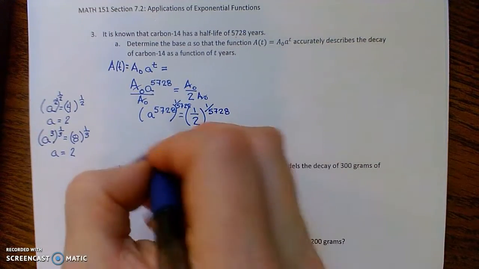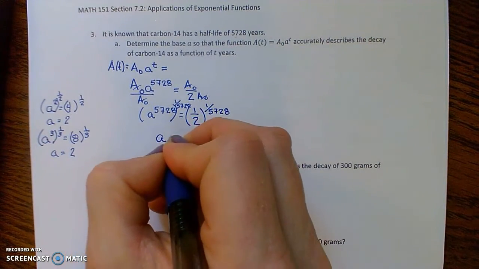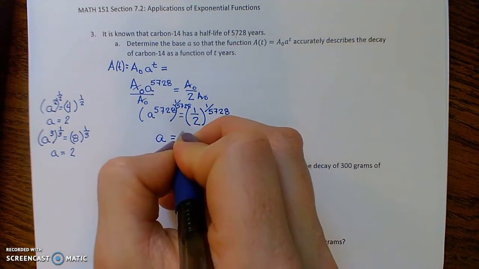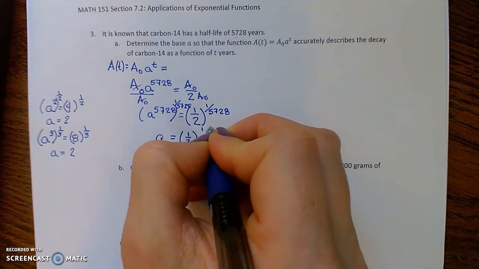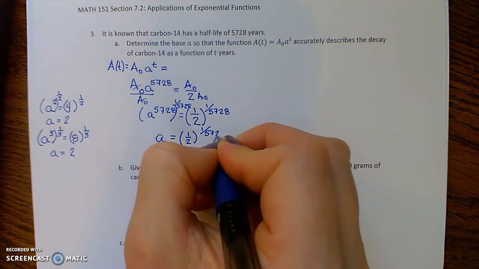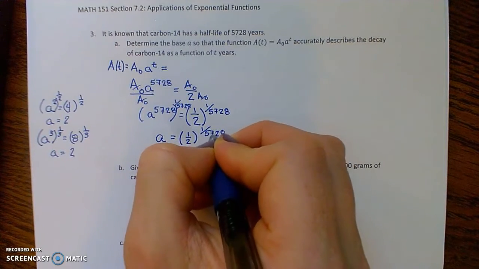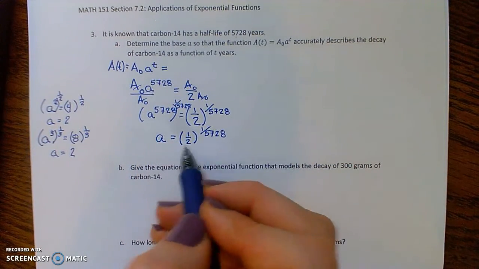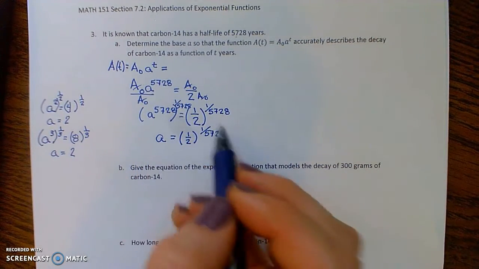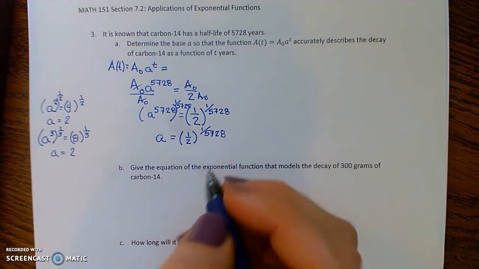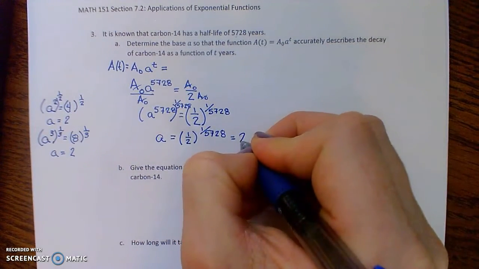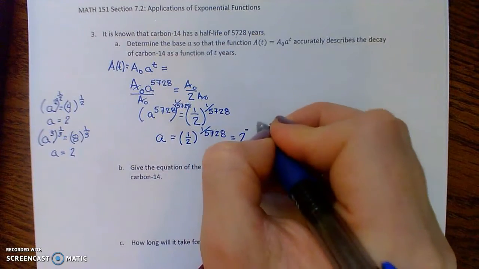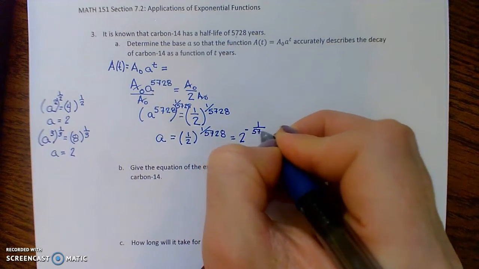So what we have is that the base a is going to be written as 1/2 to the power 1 over 5728. Now, you can use this as an exact number, or you could write this with a negative exponent, like 2 to the power negative 1 over 5728.